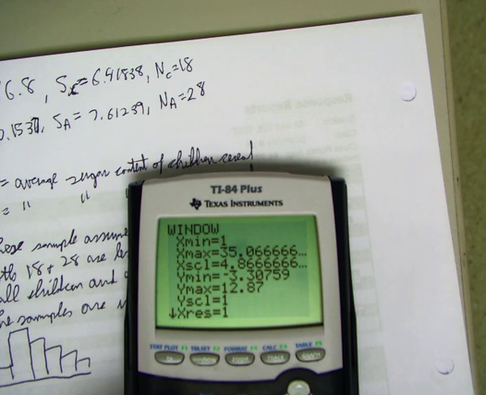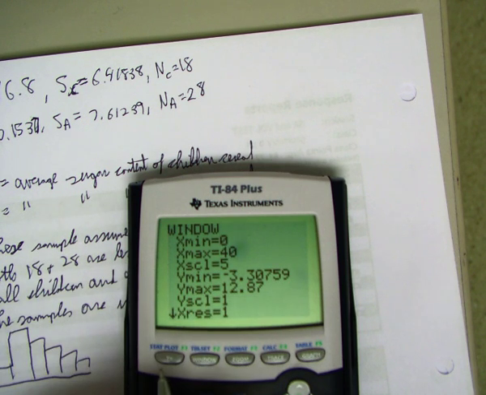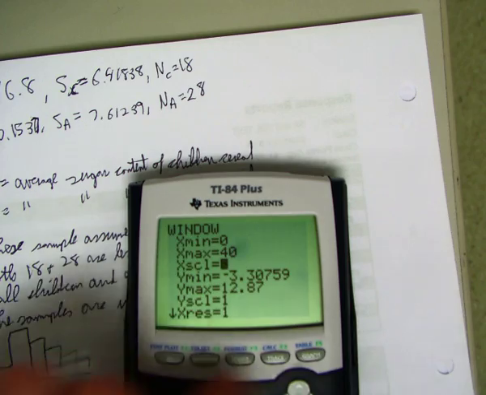We're going to start at 0, go up to 40, and see what happens if we go up by 5. That didn't work, so let's try another step.